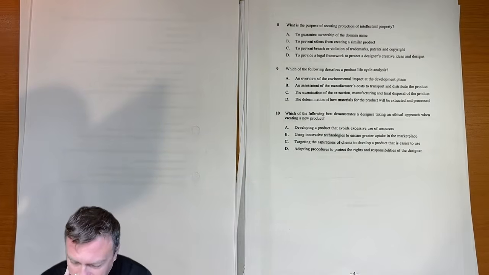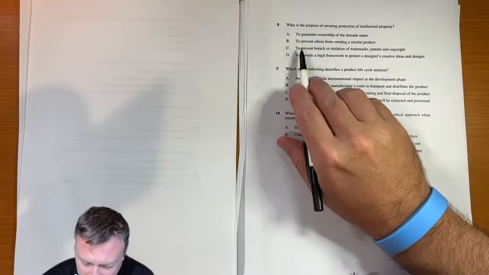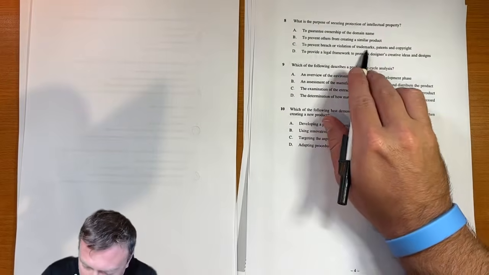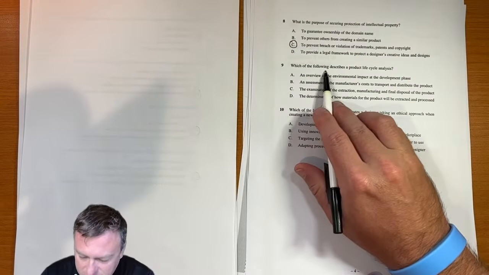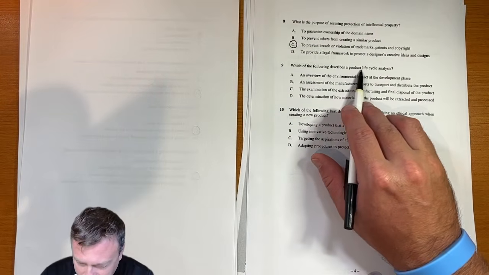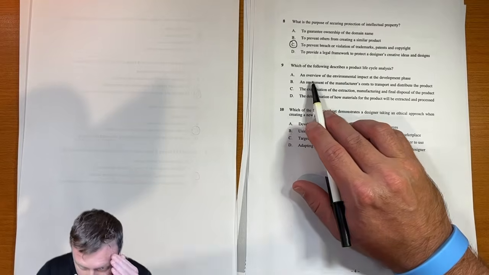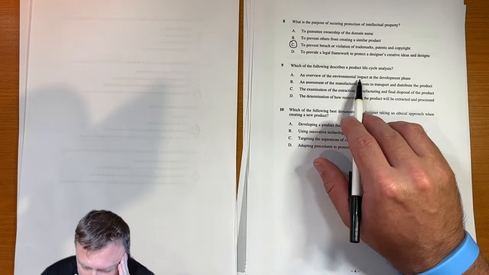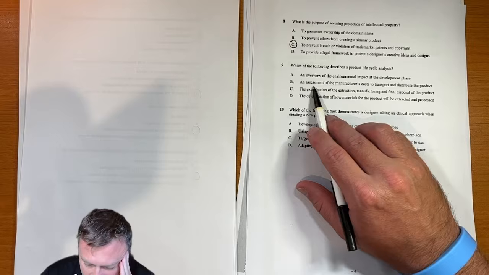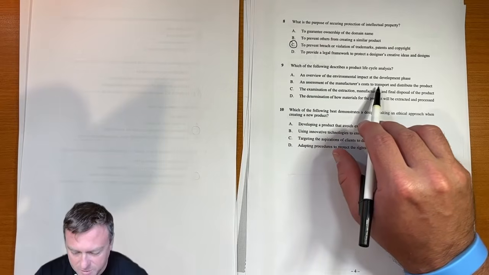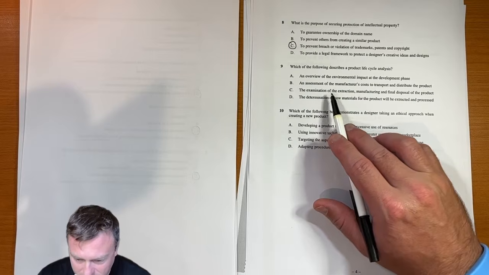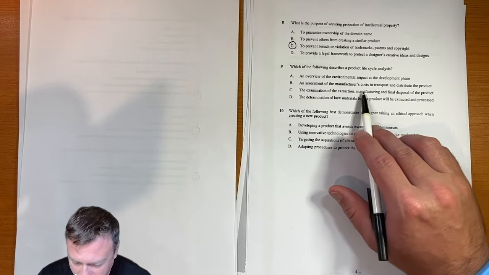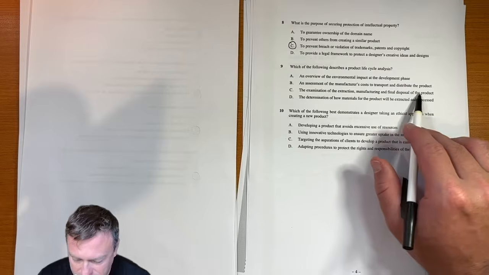What's the purpose of securing protection of intellectual property? To guarantee ownership of the domain, or to prevent others from, this is what we talked about before, so trademark, patents, and copyrights, that would be C. 9, which of the following describes the product's life cycle analysis? An overview of environmental impact of the developer phase, an assessment of the manufacturer's cost to transport and distribute the product, the examination of the extraction, manufacturing and final disposition of the product.